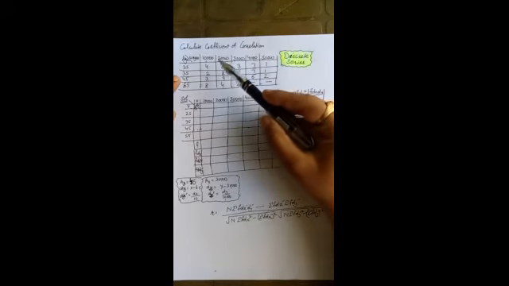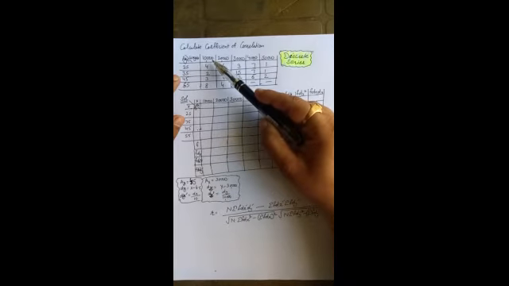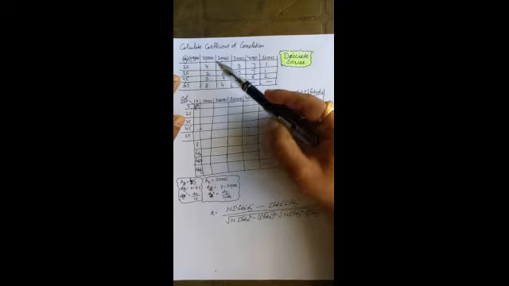Thank you. Now moving toward the discrete series. Suppose we have data related to the number of persons and their wages. Suppose age 25 is there and the person is earning 10,000. The number of persons having age 25 and income 10,000 is 4.